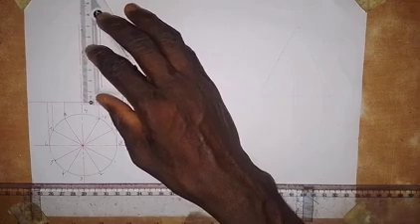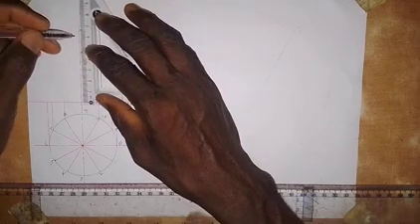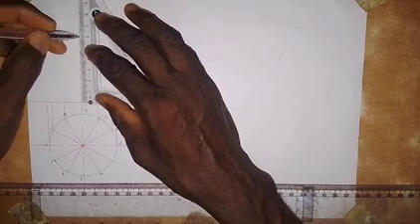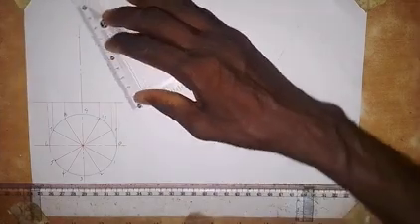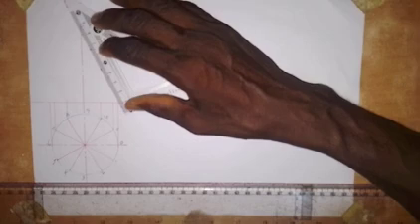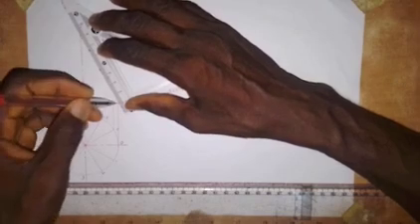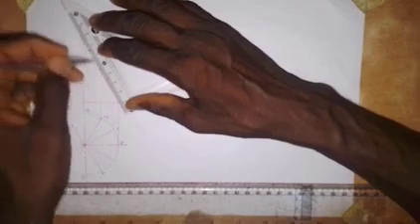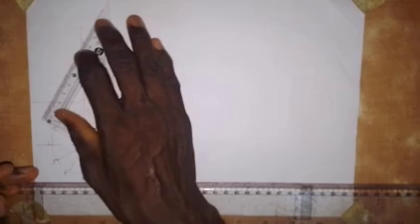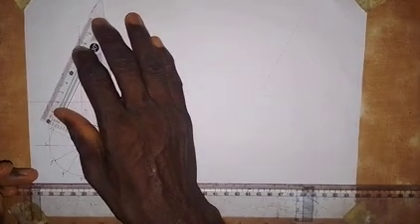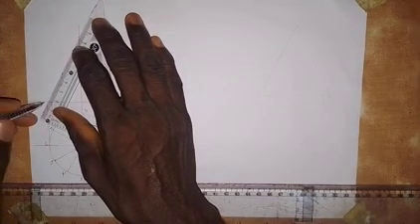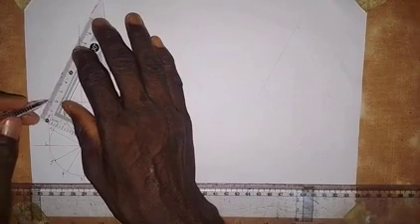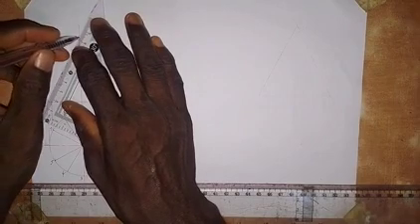So we now take a measurement of 60 millimeters as the height of the cone. So this is 60 millimeters. So we are going to connect this point 0 with the apex of the cone. That is the apex of the cone. So we draw this, we connect this point together with the apex of the cone. And also for 6, which is this point, we connect it together with the apex of the cone, like this.